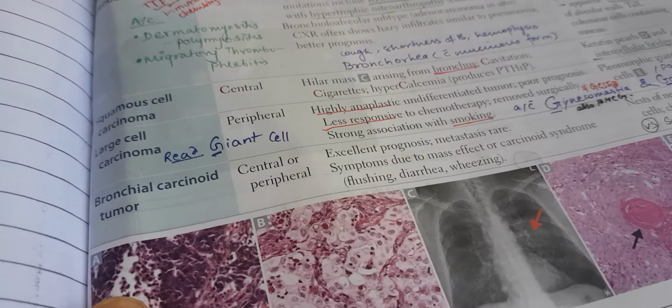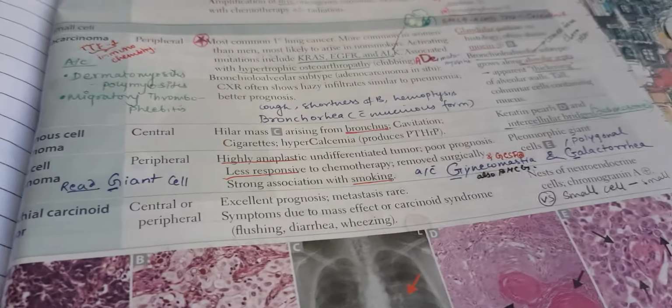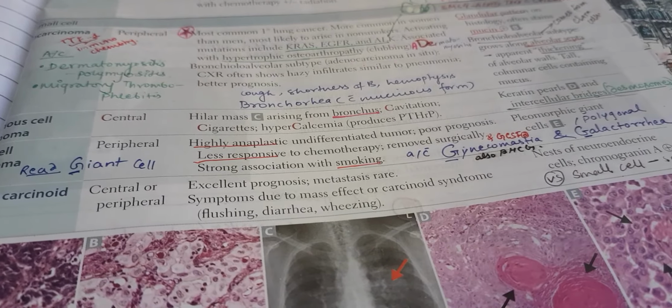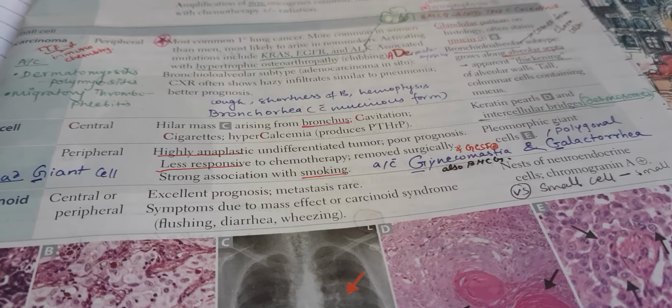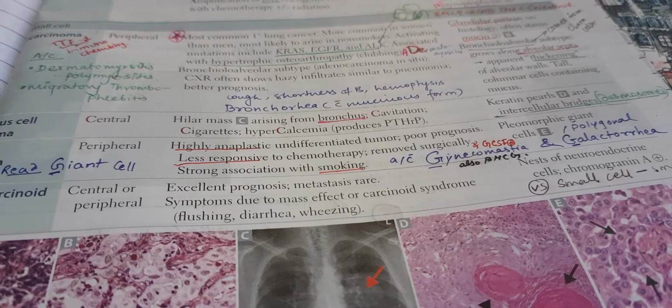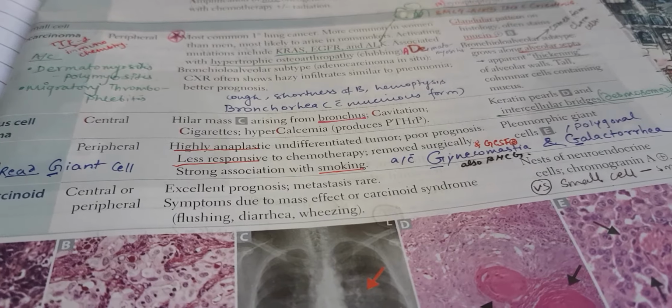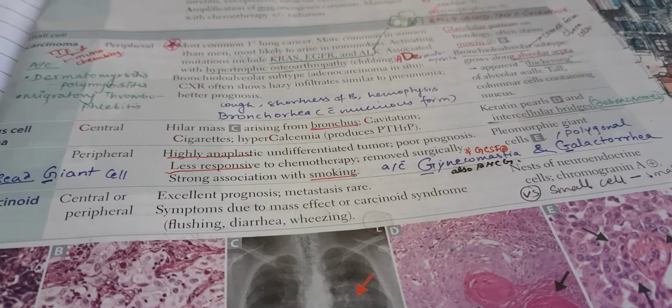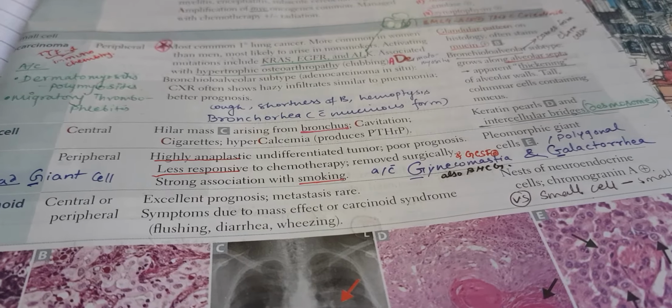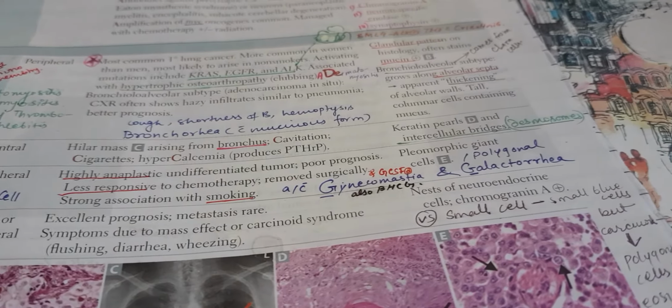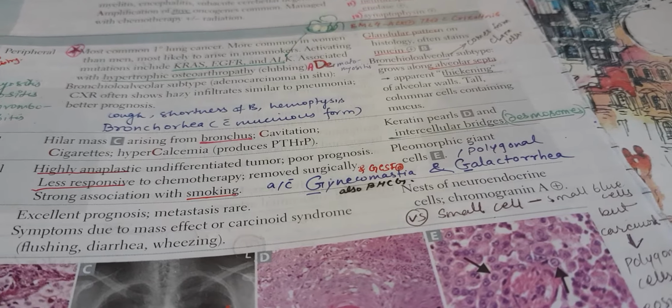Now, last but not the least, bronchial carcinoid tumor. It could be central, it could be peripheral. Excellent prognosis, metastasis is rare, and symptoms due to mass effect or carcinoid syndrome. So it can be anything. Okay, either mass effect or carcinoid syndrome. Carcinoid syndrome: flushing, diarrhea, wheezing, and nest of neuroendocrine cells, chromogranin positive.